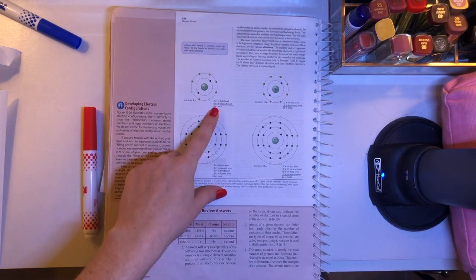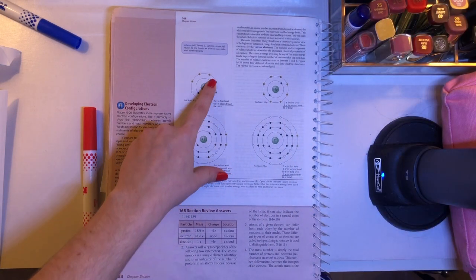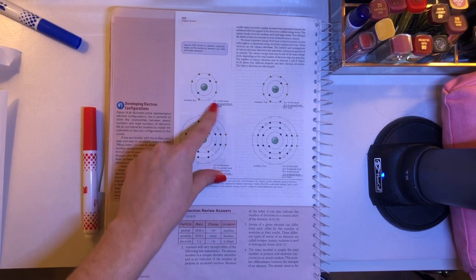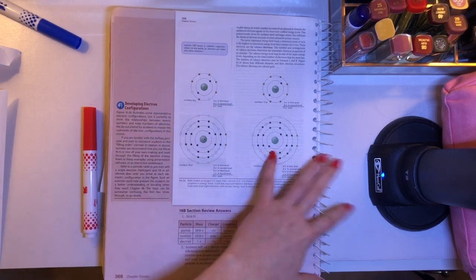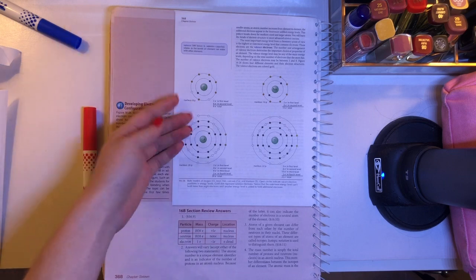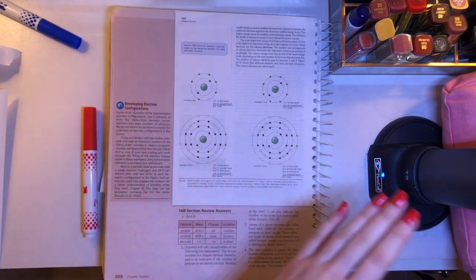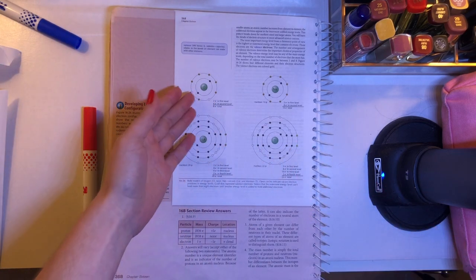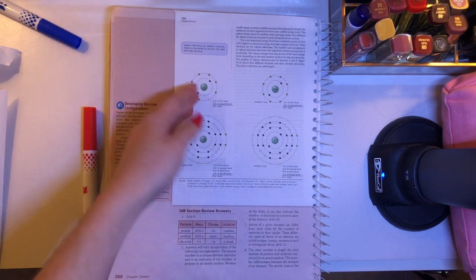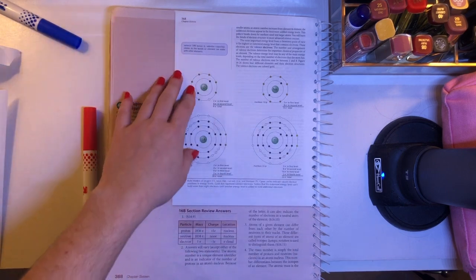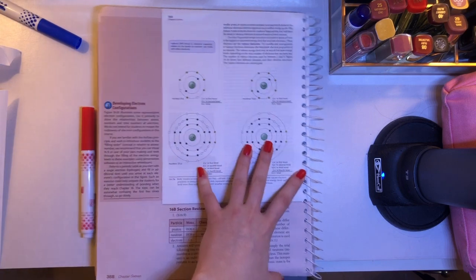We have 8 total electrons. We know 2 only fit in the first, the remaining 6 go on the second. Okay, so again, the number of electrons each individual kind of atom has is going to determine how these energy levels are filled up, and it's just in its overall electron structure.